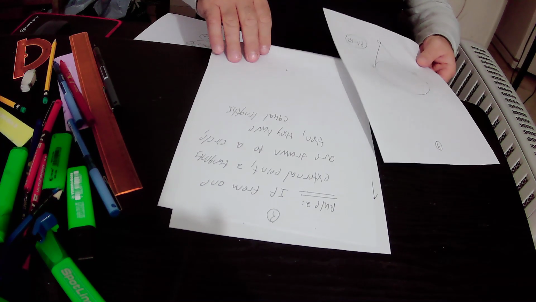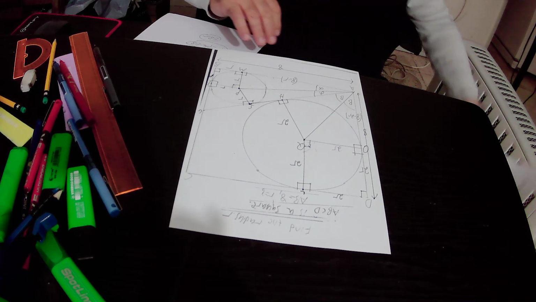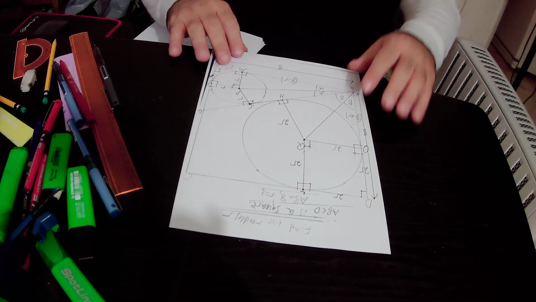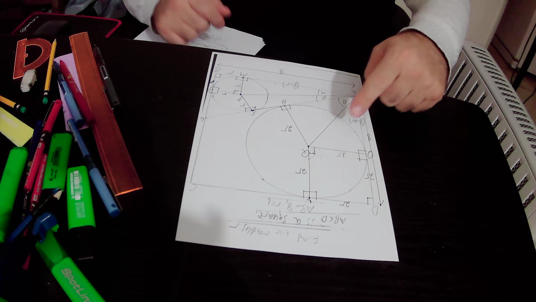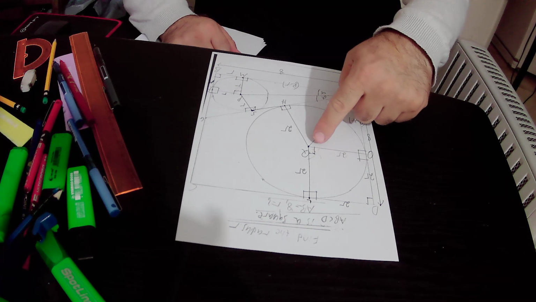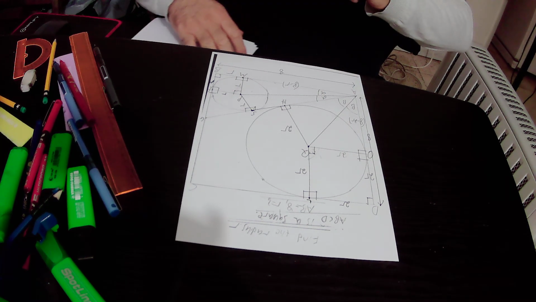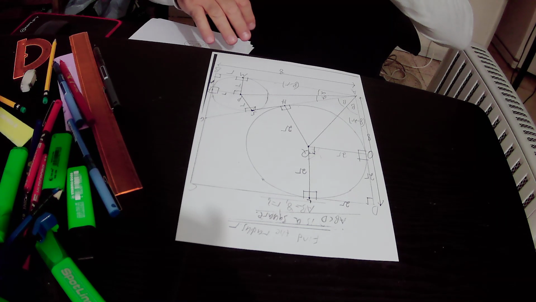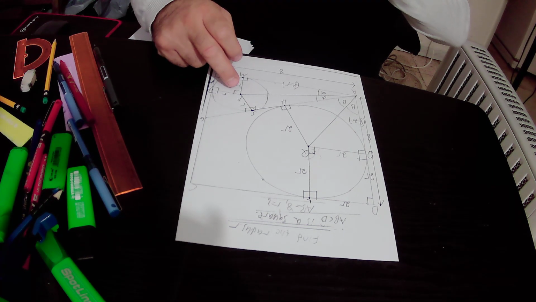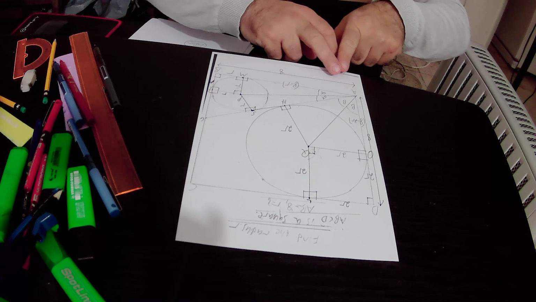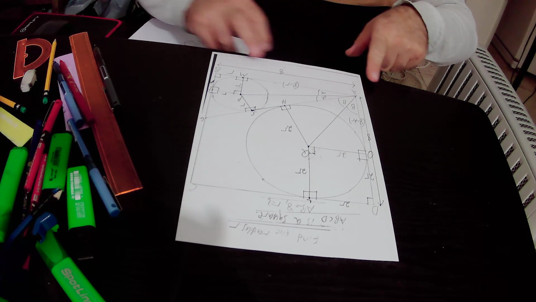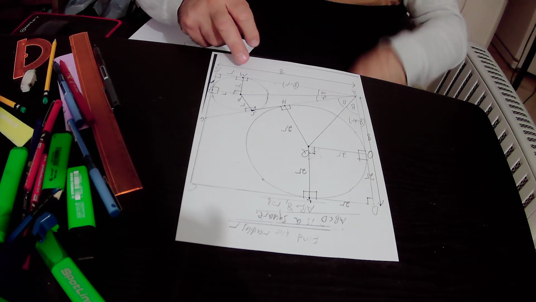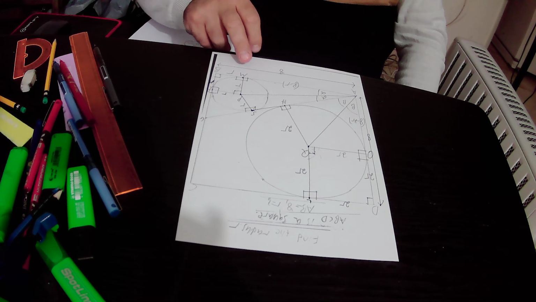Okay, in the next step, we will define the center of this small circle as point P, and we will define the center of this big circle as point Q. Then, the touching point between tangent AB and this small circle is at point M.